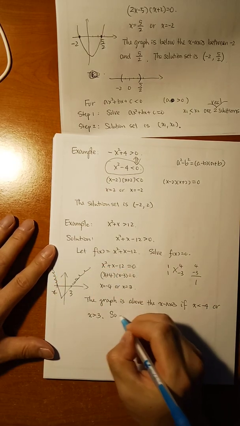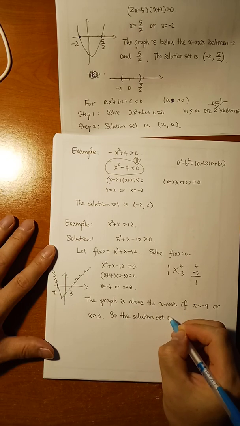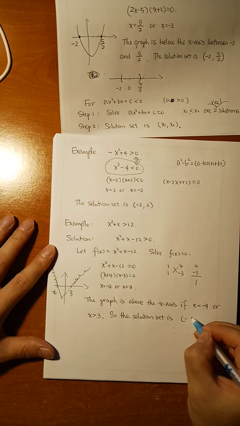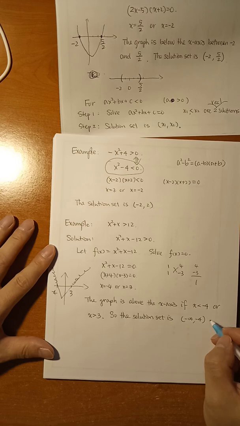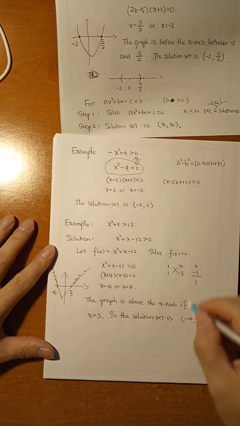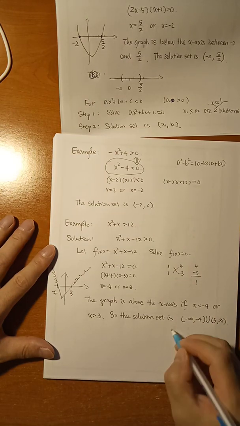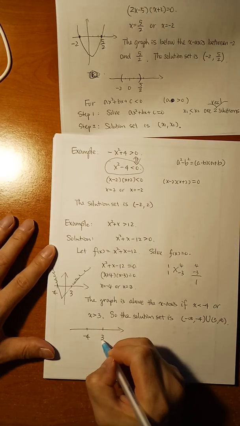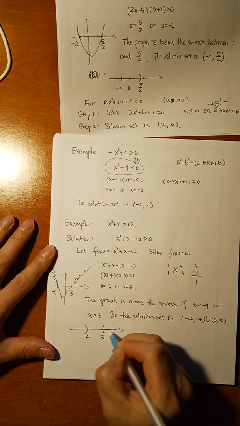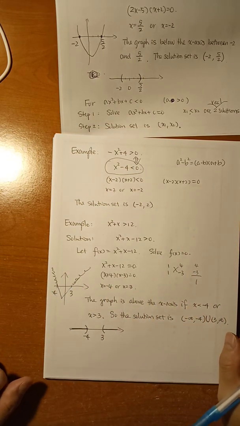So the solution set is less than negative 4, negative infinity to negative 4, because it does not have an equal sign, you use the parentheses. Union, when you see or, it's a union. When you see and, it's intersection. Greater than 3, from 3 to positive infinity. So this is the solution set. If you graph them, it's a union of those two branches.